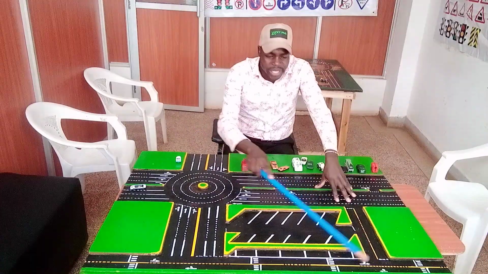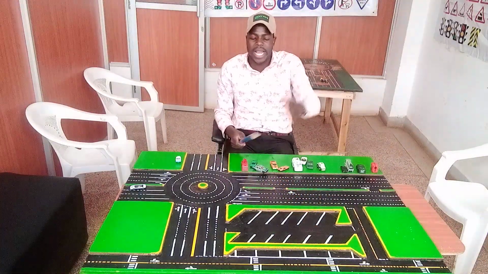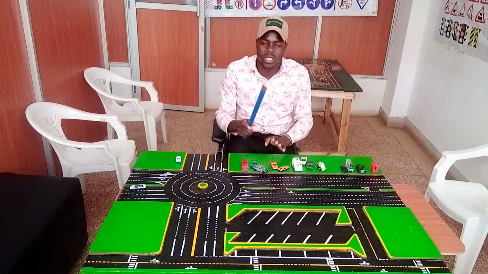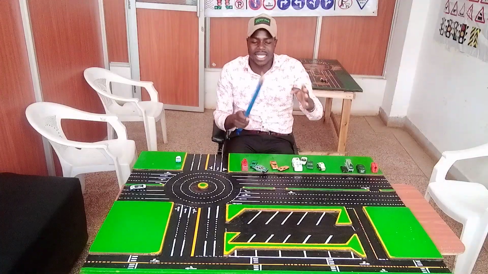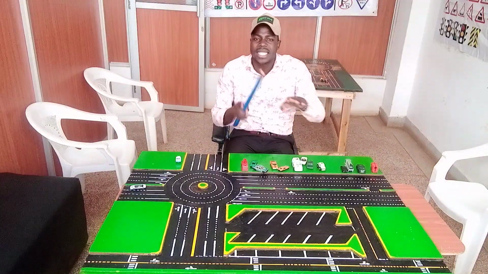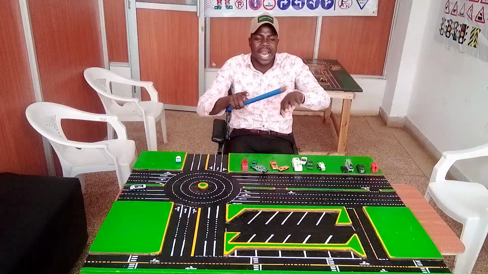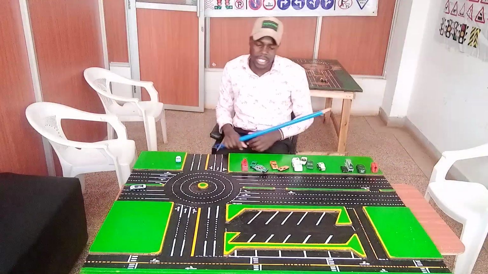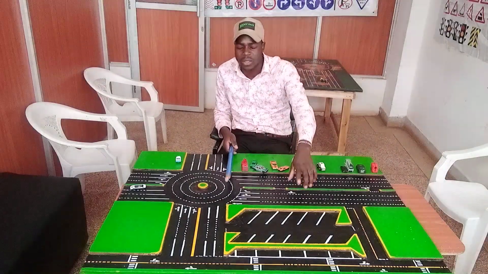So this is what you call two-way traffic roads. Remember, there is a single yellow line dividing the two-way traffic road into 2, dividing the traffic flowing in opposite directions.